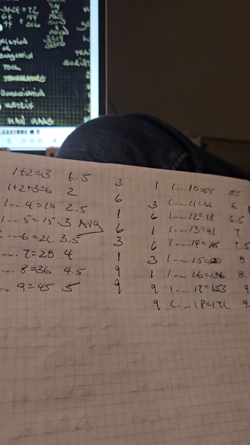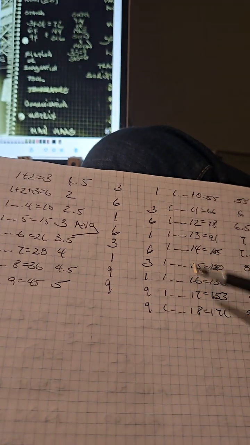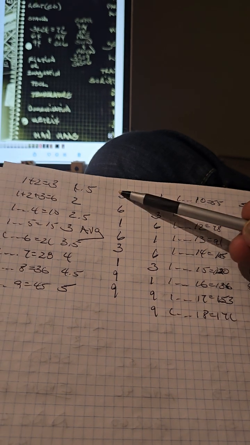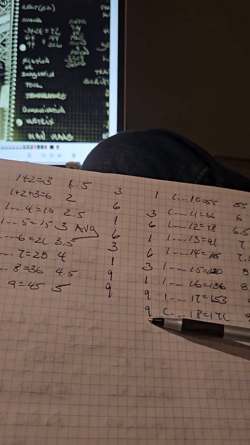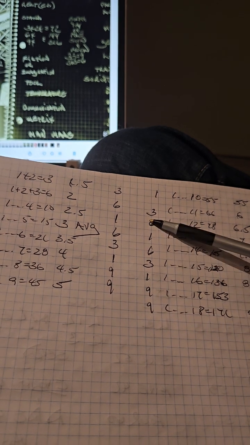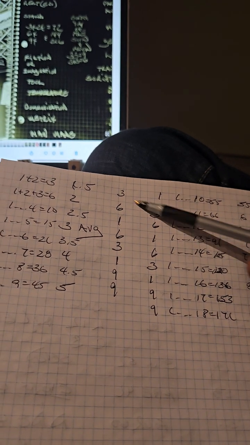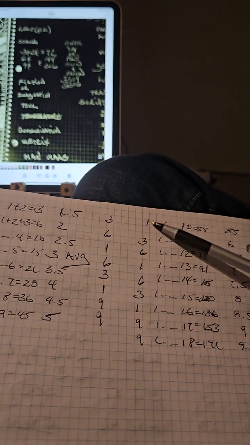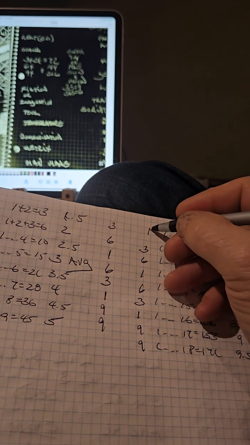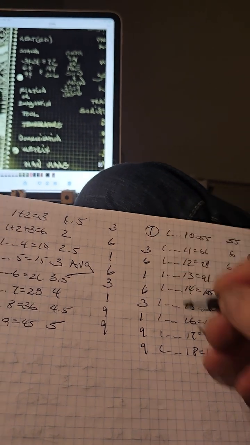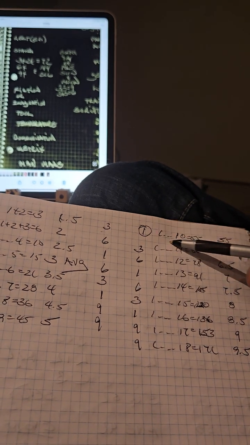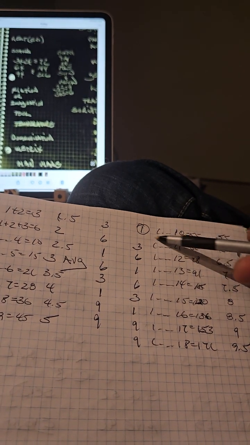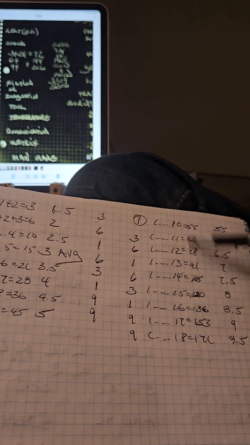9, 9. So you can see in the first 9 numbers, it was 3, 6, 1, 6, 3, 1, 9, 9. 1, 9, 9, 3, 6, 9, 9, 3, 6, 9, 9, 9. Okay, you see that? This was the 10th one over here. So it starts here. So this is like an in-between area. It's like not even in the game, this one.